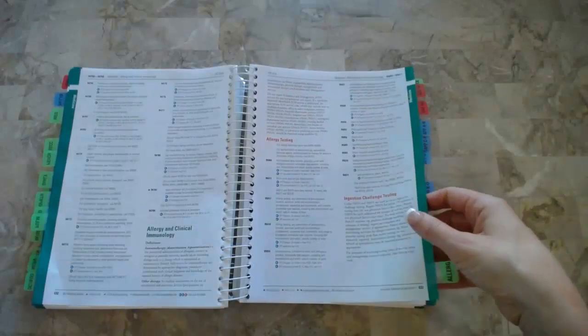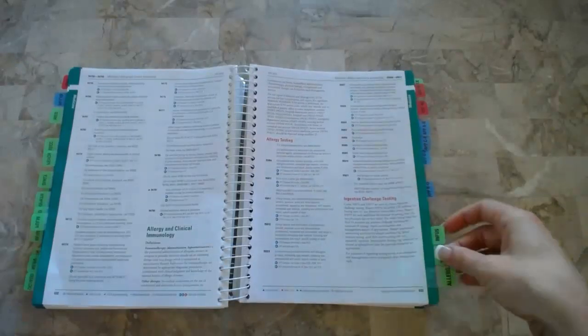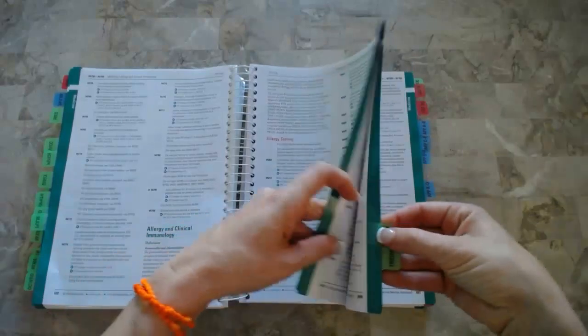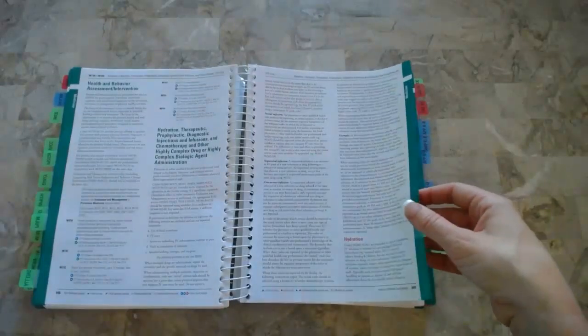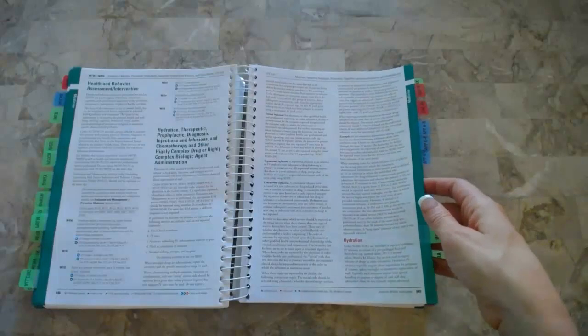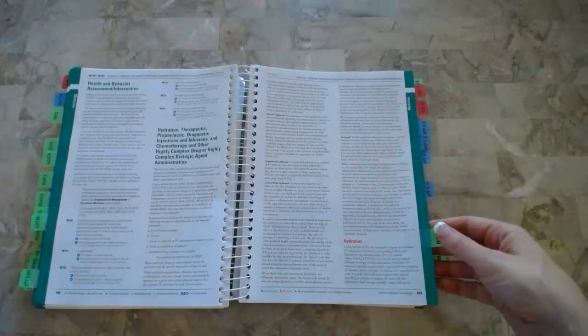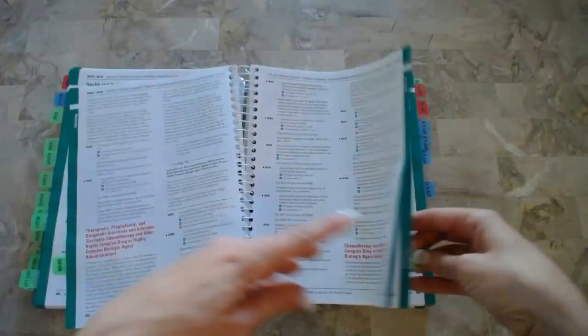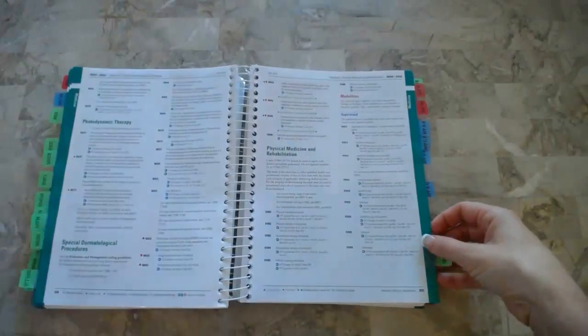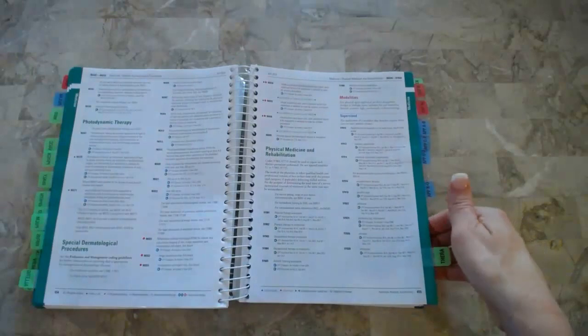So this is for allergy testing, which has become quite popular. Infusions, so we have our hydration infusions, chemotherapy. This is on page 649. And then we have therapy, which is physical therapy, so that's different.